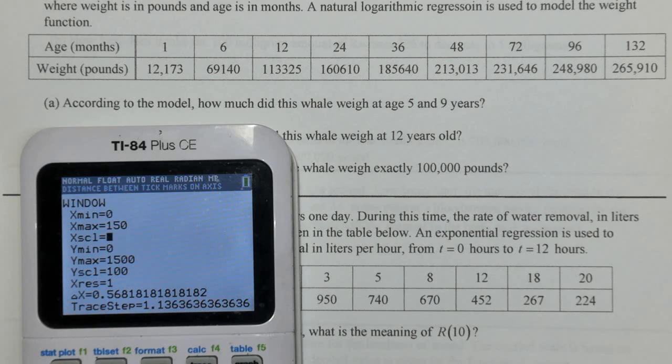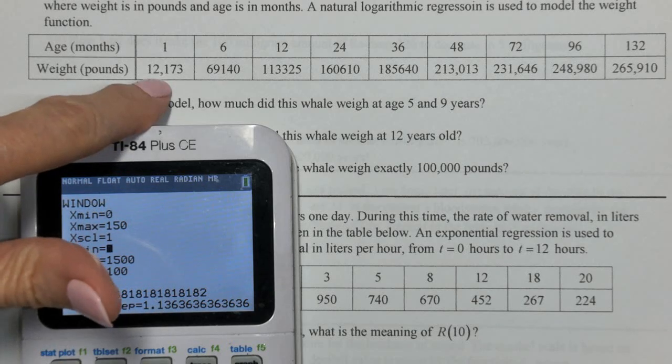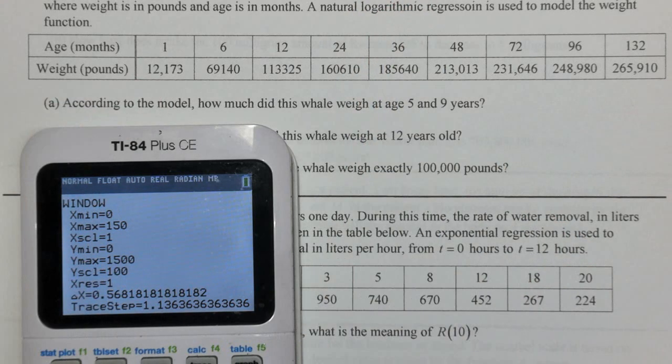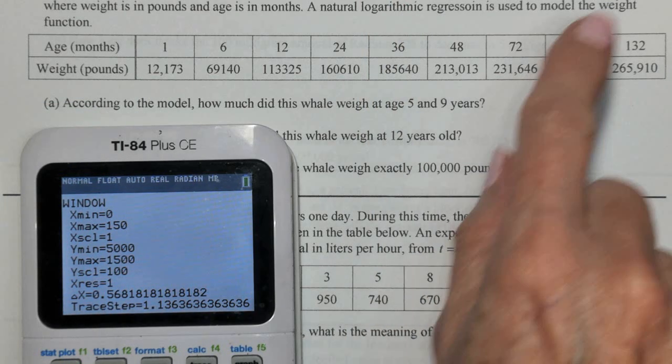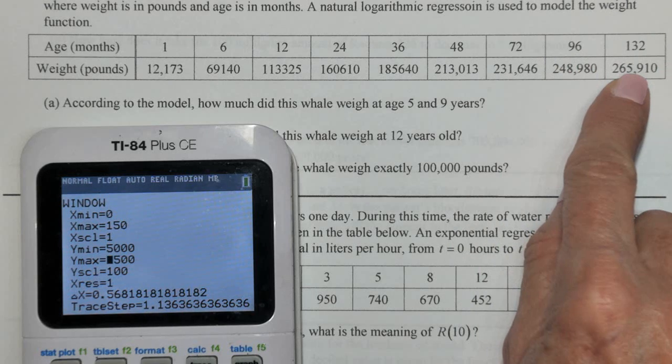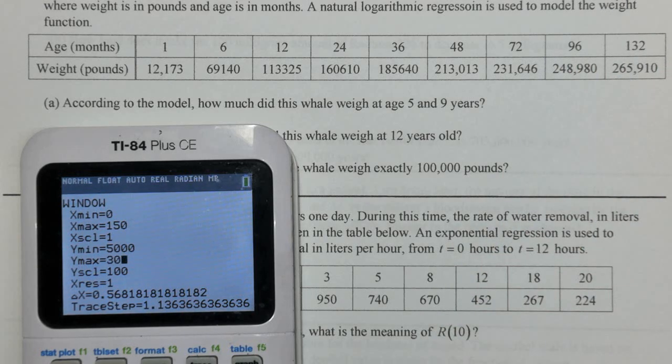Okay, and for the weight, I could start at 0, but since they're 6,000 to 8,000 when they're born, I might start at like 5,000 and end at a big number, maybe even like 300,000. And in that case, I might even just turn off my y scale. I really don't need to see hash marks on my y-axis.